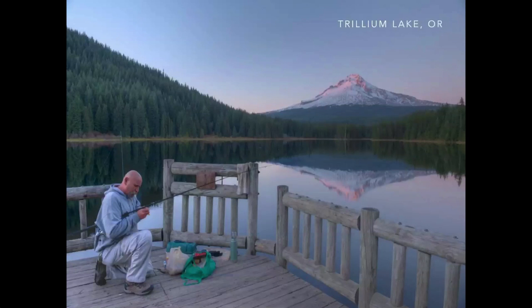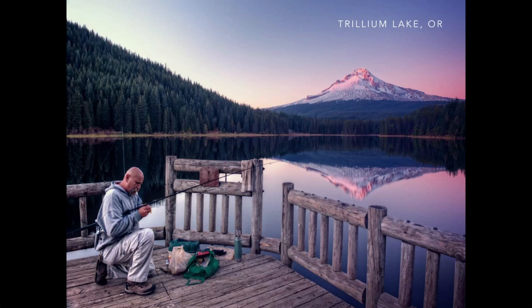This is a shot from Trillium Lake. There's an Oregon-ish feel to this presentation so far. It'll go more widespread. But again, this is straight out of the camera and entirely in Photo Suite. The colors come back out. I'm able to really shine some light on the man who's setting up his fishing rod there on the dock, just to really attract the attention to him in this beautiful setting. This was an amazing day.